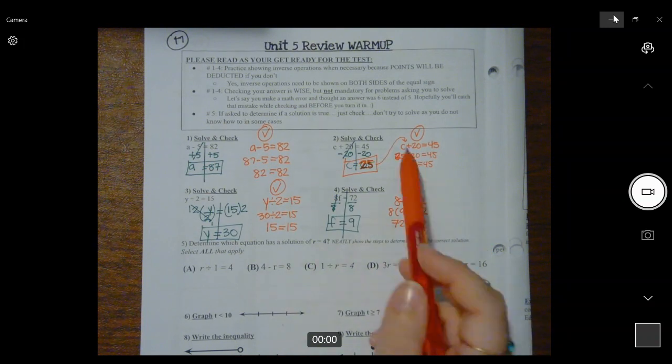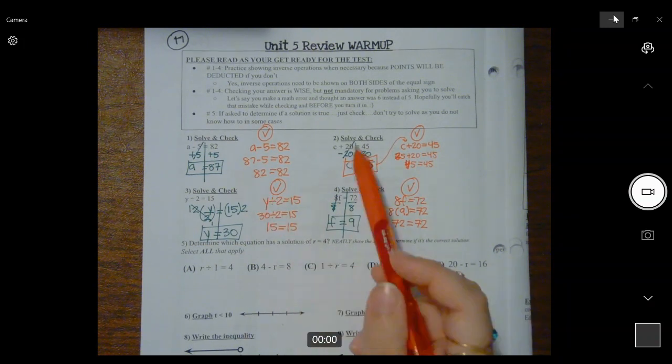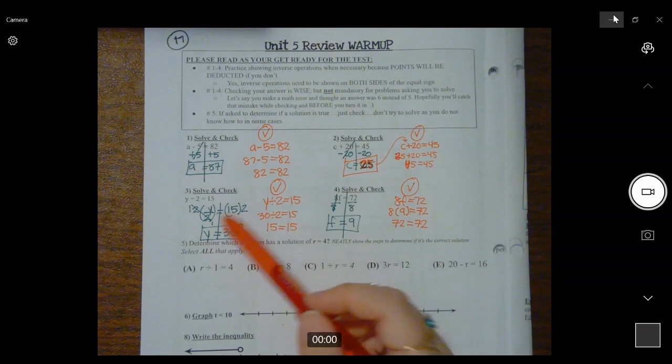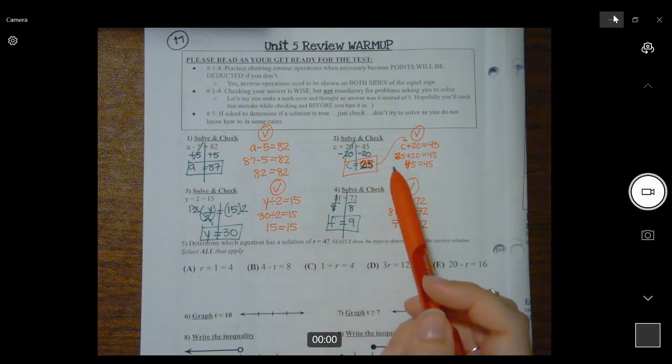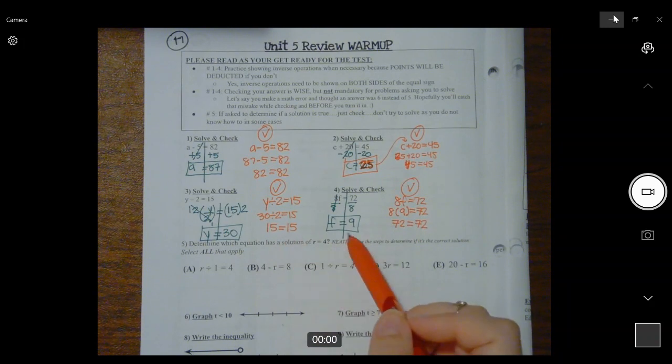If you want to check, that's optional, but it's helpful to make sure that you get the right answer. If you do decide to check, I strongly recommend doing all the problems first, writing those answers in the answer column, then going back to check so you don't accidentally write 72 or 15 as the answer. The real answers are 9 and 30.